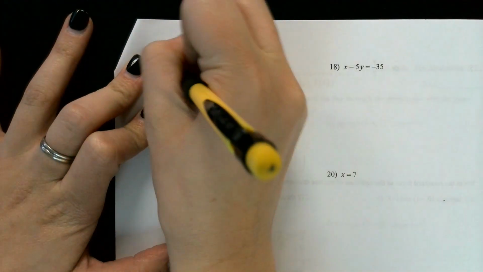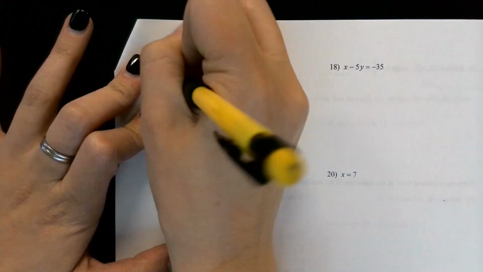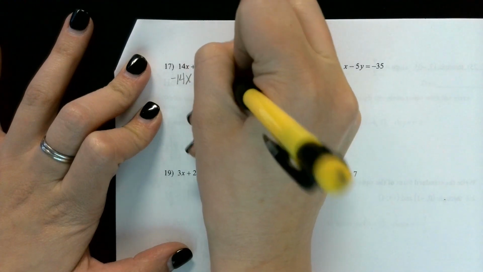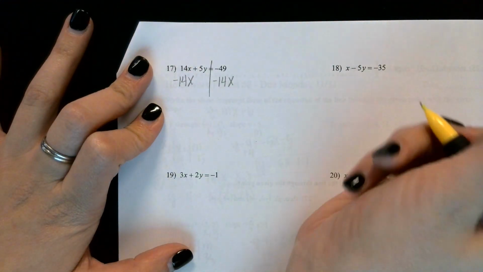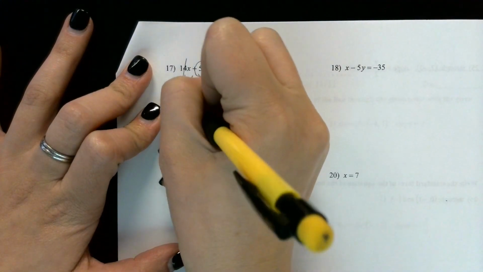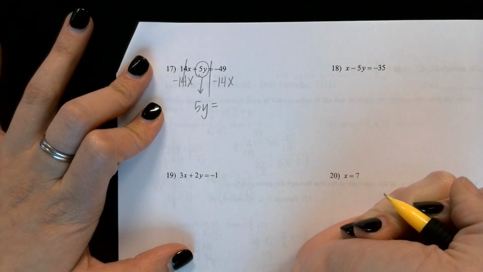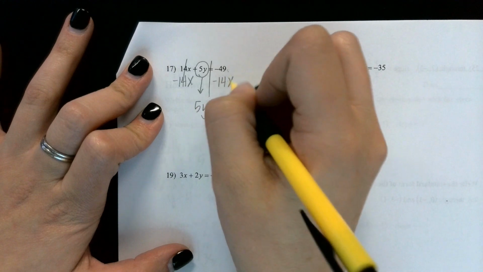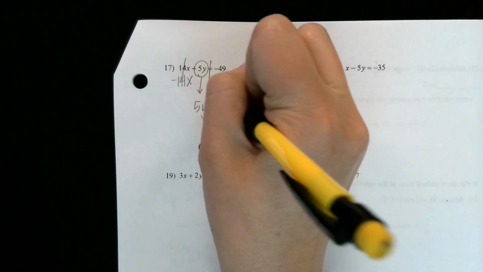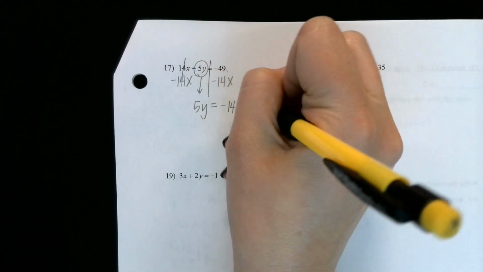Okay, if I have a positive 14x, what is the operation that's going to move the positive 14x? Negative, or subtracting. And then this cancels on the left side. What do I have to bring down? 5y equals, these are not like terms. What is the negative 49 missing if it was going to be a like term? An x, a variable. Good. So then I've got negative 14x minus 49.